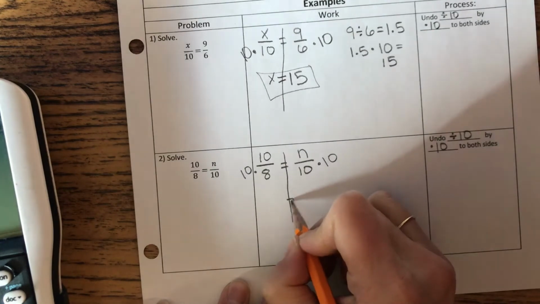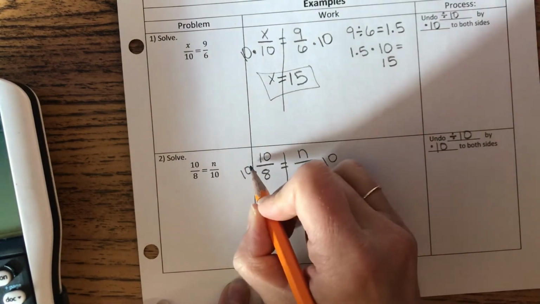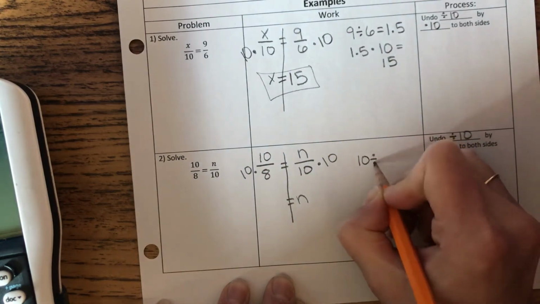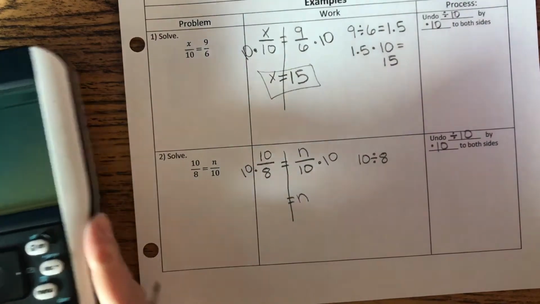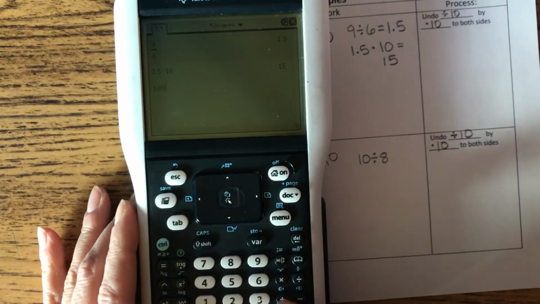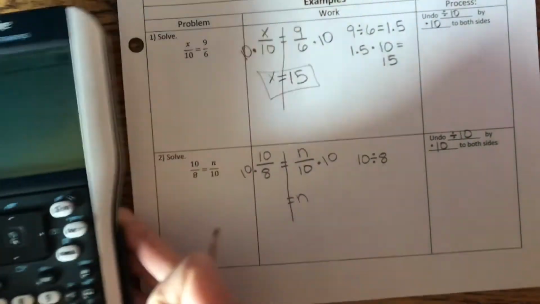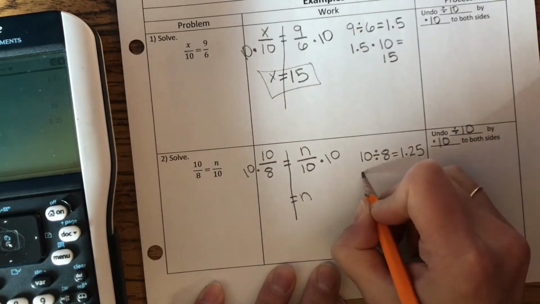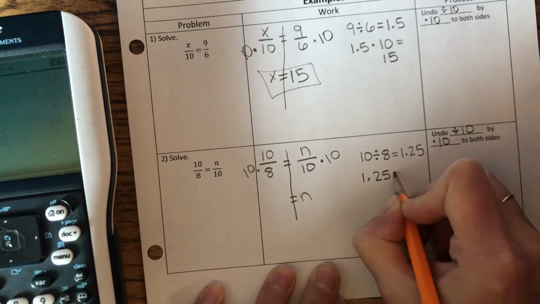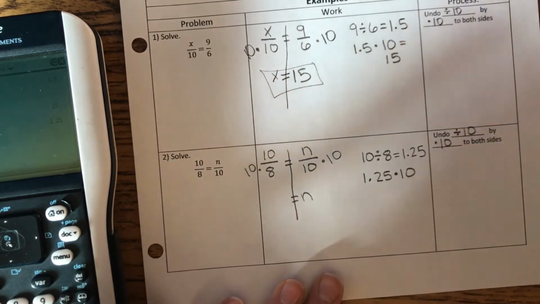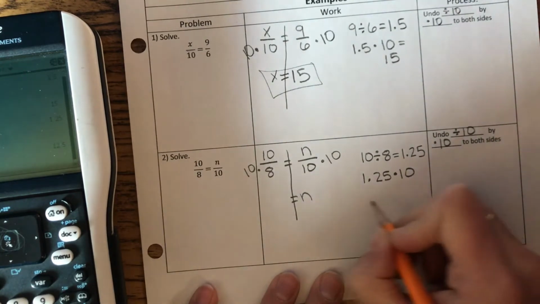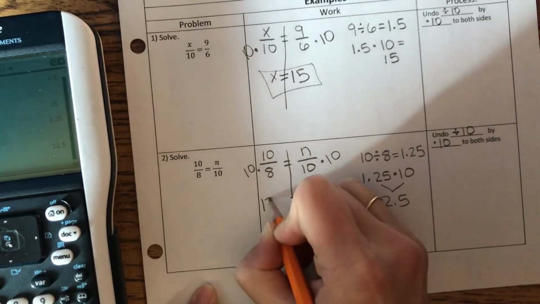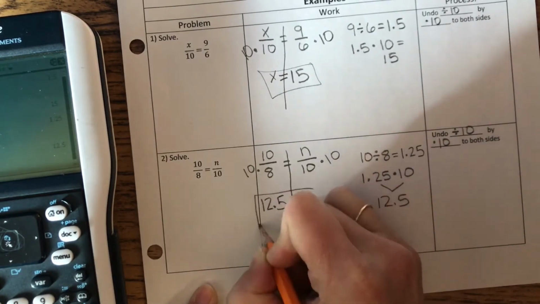Over here I have n, and I have to figure out what this is. Before I can multiply, though, I have to divide. So I'm going to take 10 divided by 8. That gives me 1 and 25 hundredths, and then I'm going to multiply that by 10. And that gives me 12.5. So n equals 12.5.